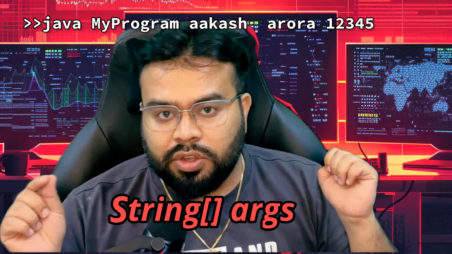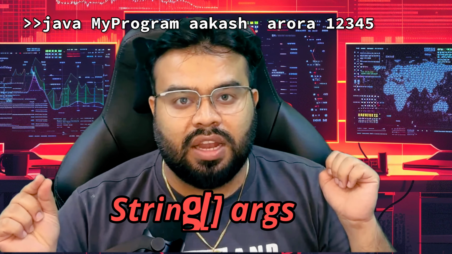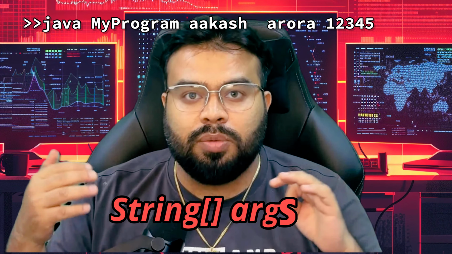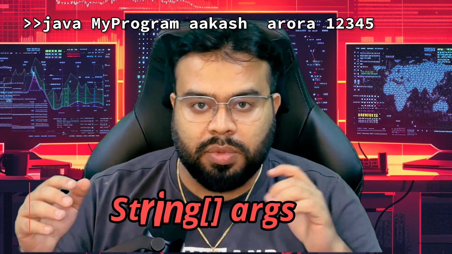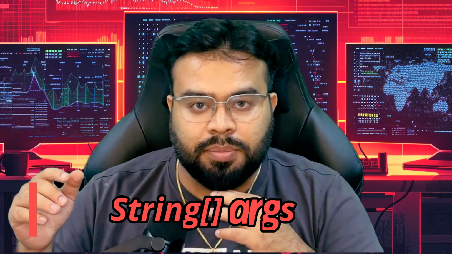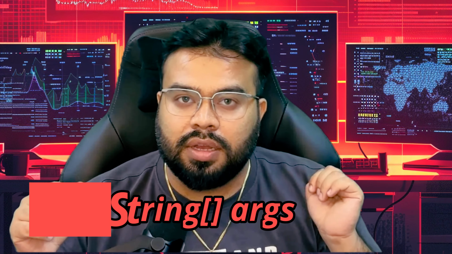So now your program can access these three values and use them to modify its behavior. The internal code might have some if-else conditions based on the employee ID or first name or last name. So these values which I passed from the command line, I can use in my code to change the behavior of the program.